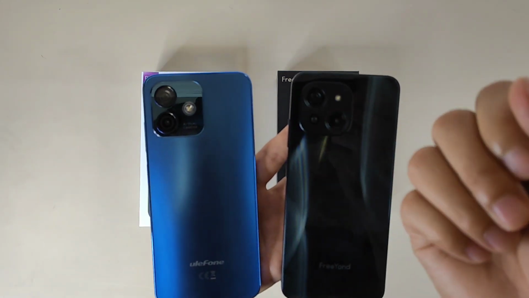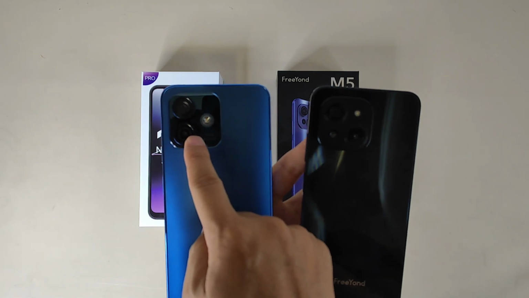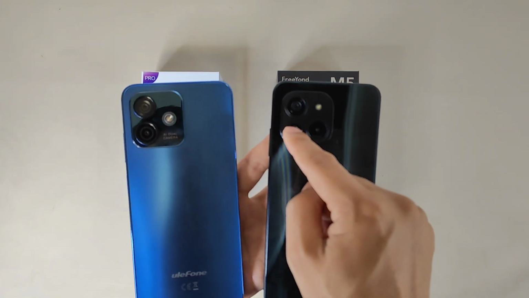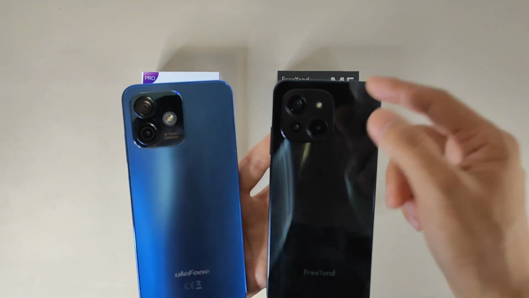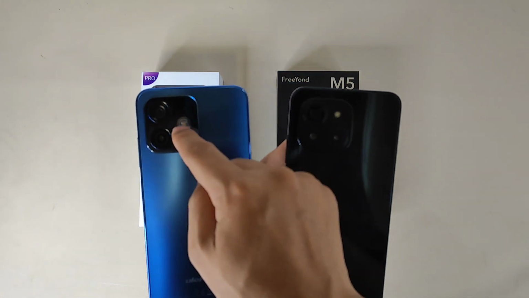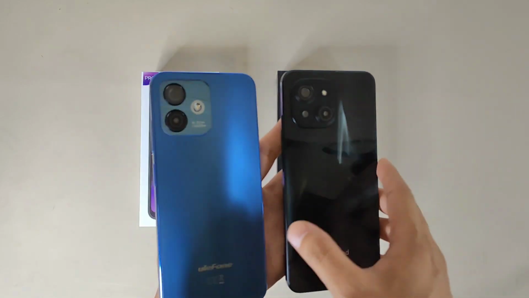Both of them have a very Apple-style camera zoom. This one has a dual camera system with a dual color LED flashlight. The right one has a triple rear camera system, and it also has this Apple-style camera zoom, but this one is a mirror glass, and this one is not. It's just matted and polishing.